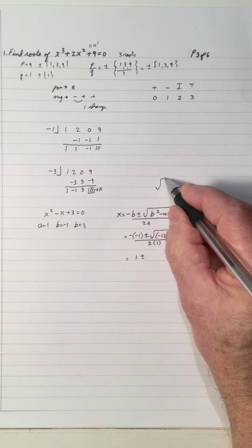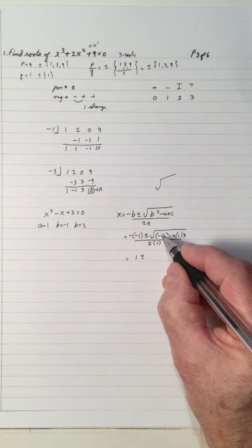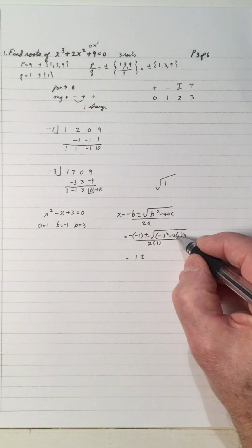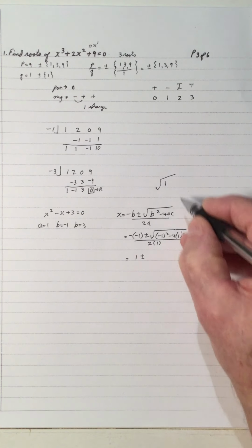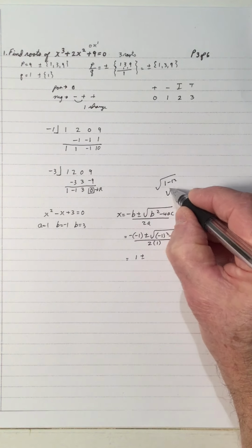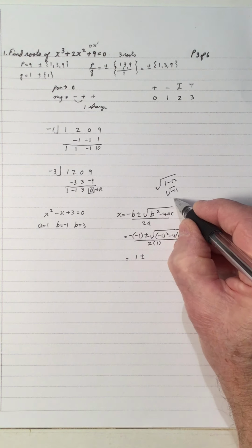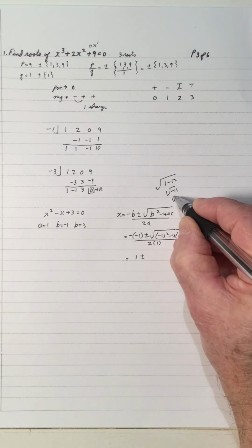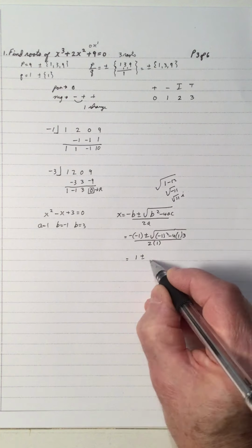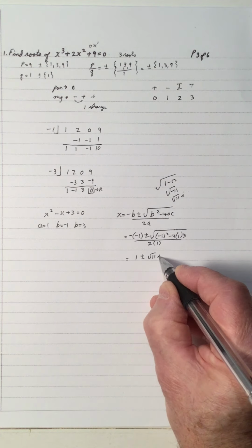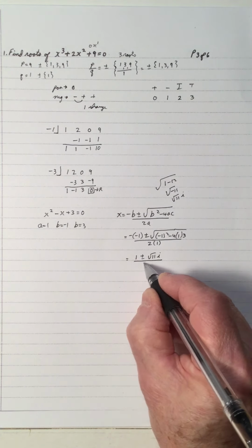And we'll work this out up here so we don't have to keep writing it down. Negative 1 squared is 1. And negative 4 times 1 times 3 is negative 12. That's a negative 11. So that becomes root 11i. Root 11i all over 2.